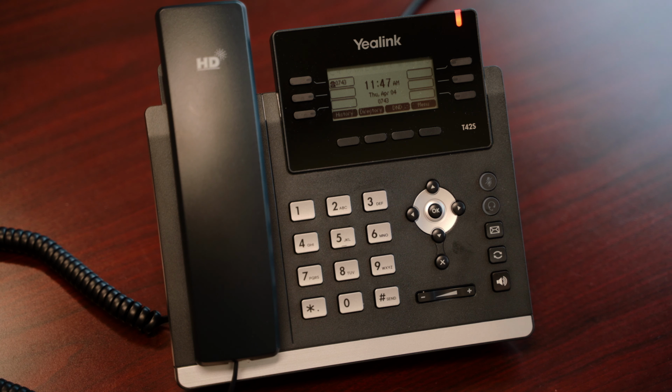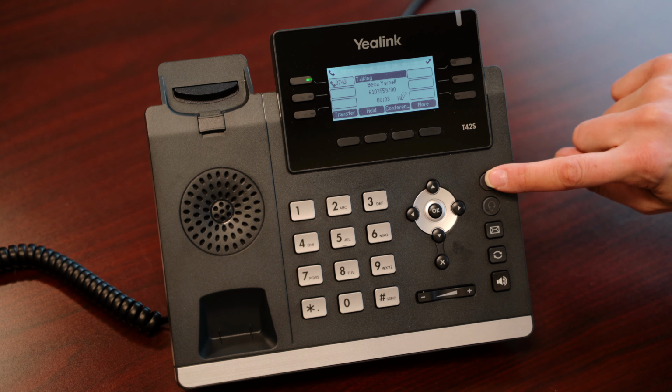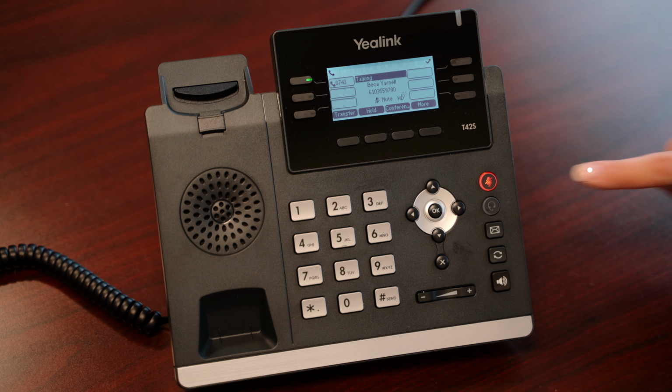The 4 keys that line the bottom of the display are called soft keys. These are state-based buttons, meaning that their labels will change and be relevant to whatever you're doing at the time. For example, if you're on a call, these buttons' features will change to show you things like end call, transfer, conference, and more.